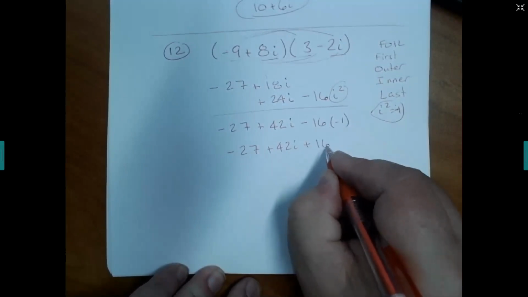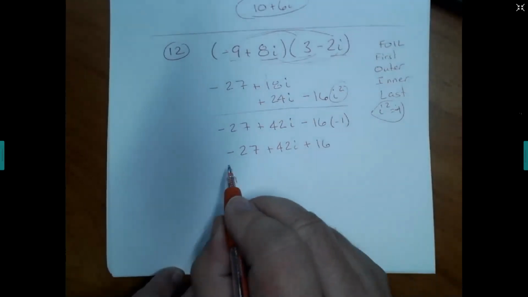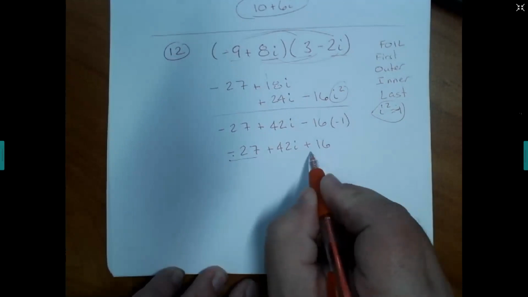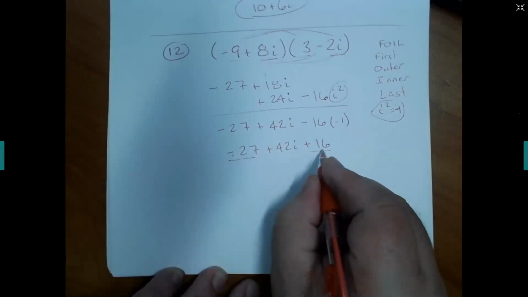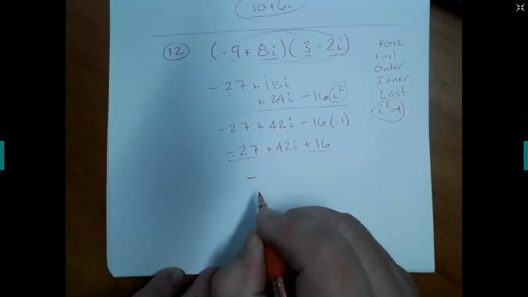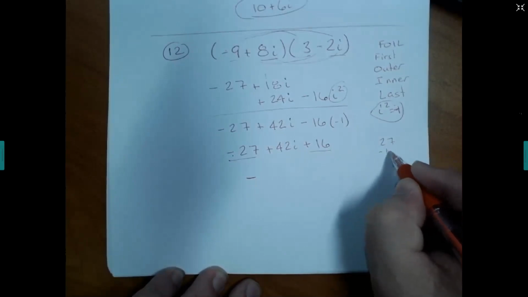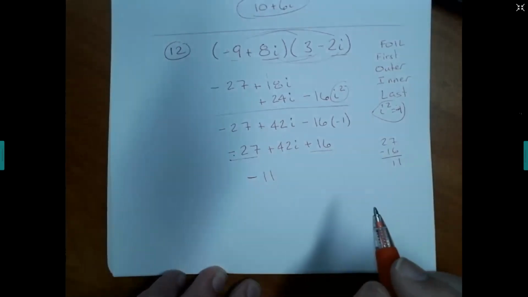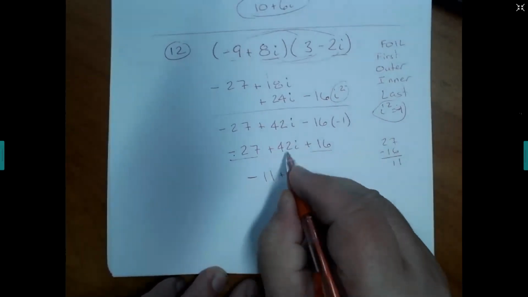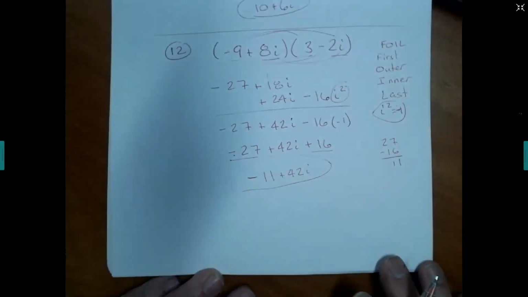16 times 1 is 16. Combine like terms. 27, 16. 27 is negative and 16 is positive. 27 is bigger, so the answer is going to be negative. 27 minus 16 is -11. Plus what we have left. There's that answer.